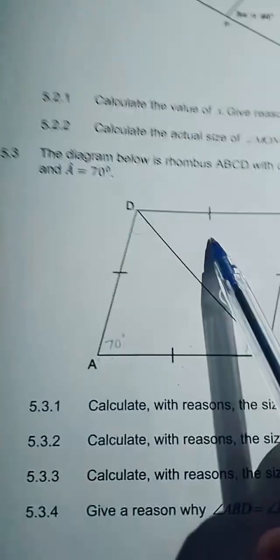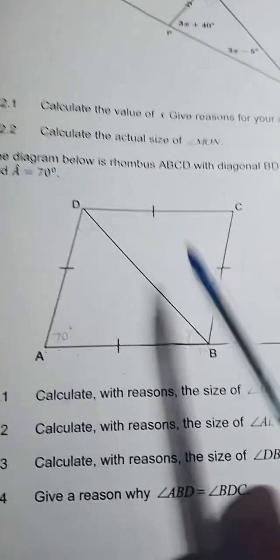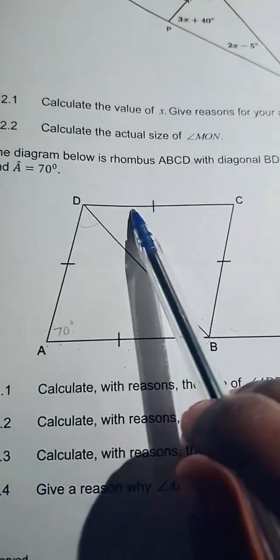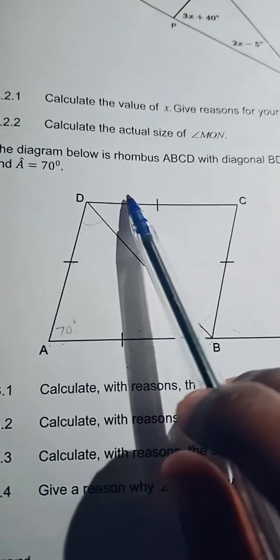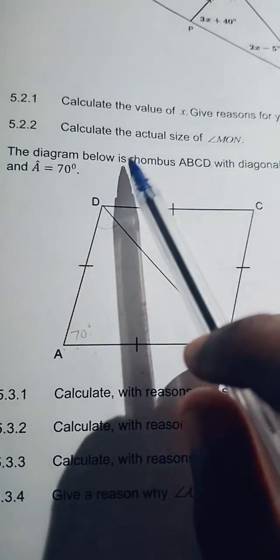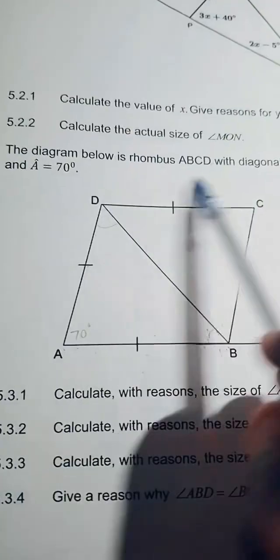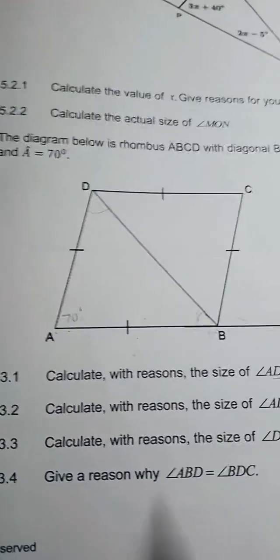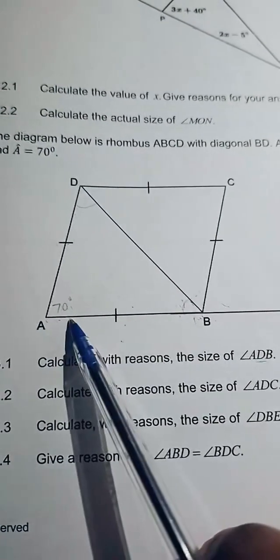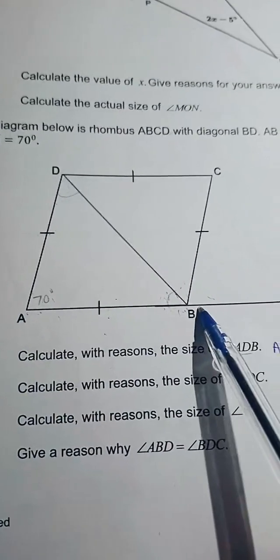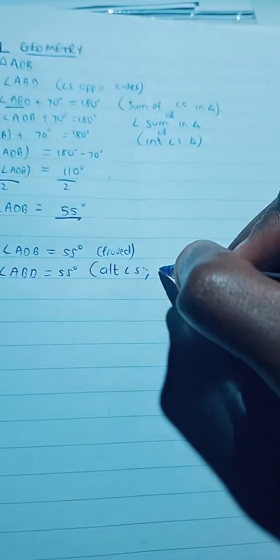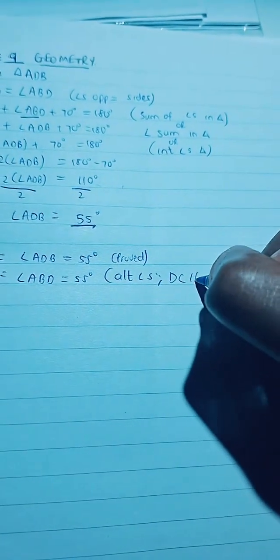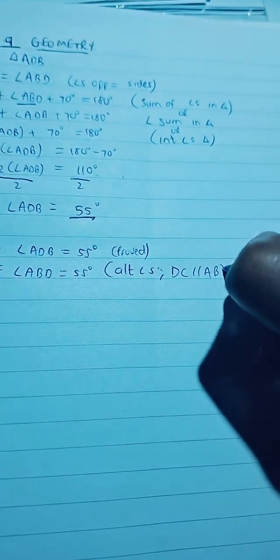So let's go back to the diagram. Remember, I said this is a rhombus. But one of the properties that is not explicitly indicated in the diagram, which we know because a rhombus possesses such a property, is that the opposite sides of a rhombus are parallel. So therefore DC is parallel to AB. So we are going to say alternate angles, and the reason is that DC is parallel to AB.